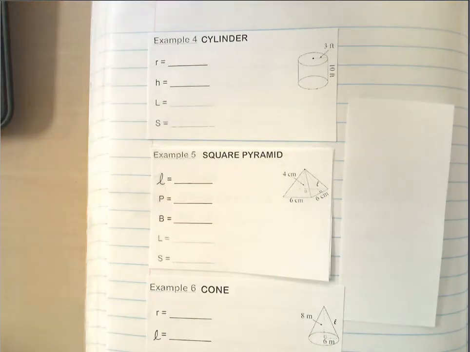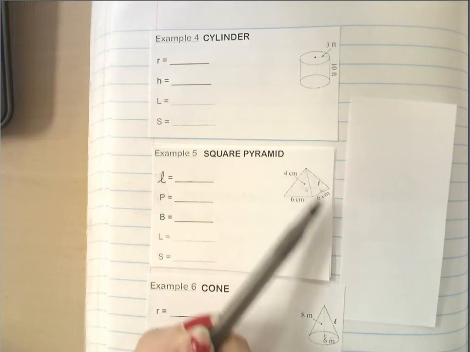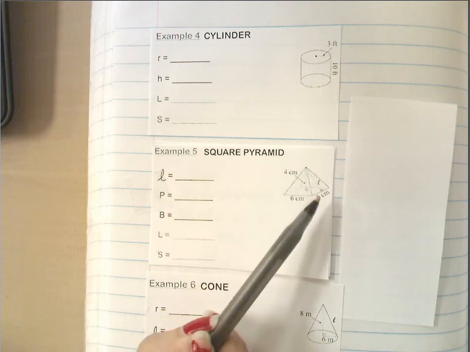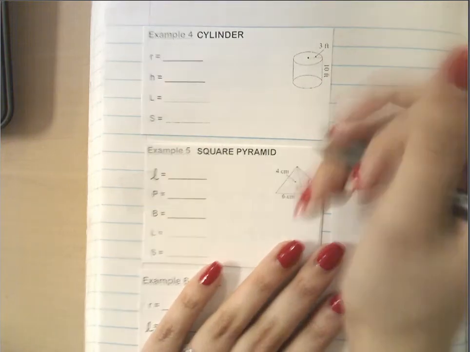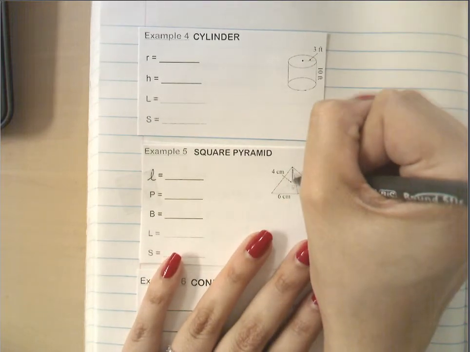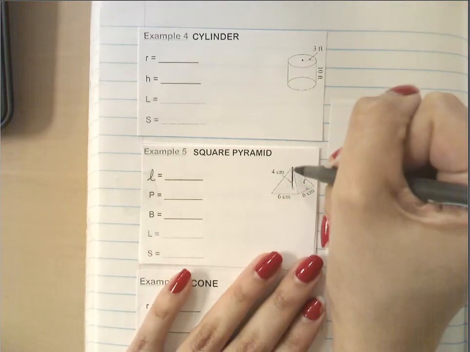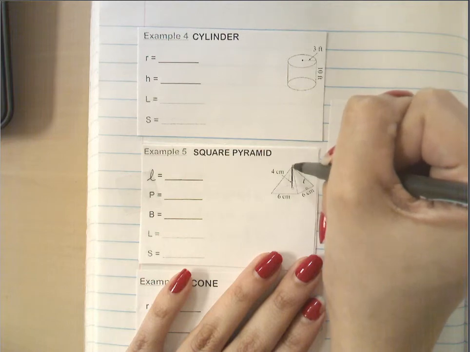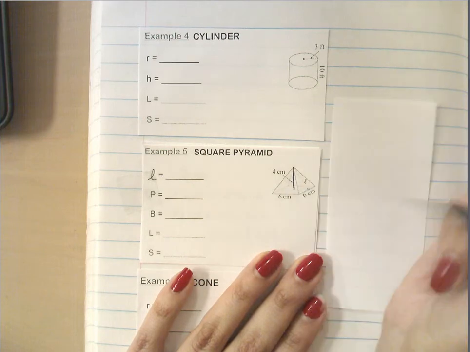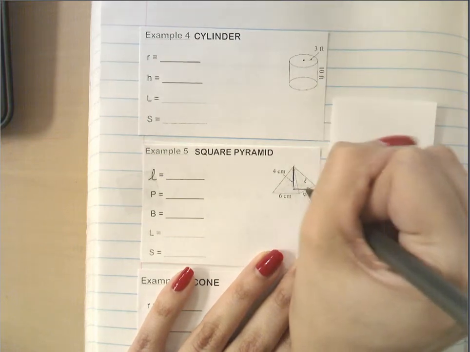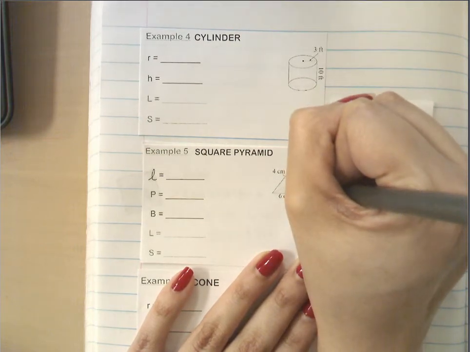Okay, so we're only doing pyramids in this video, so I'm only going to do example 5. And so in this one, my slanted height is missing. It's this dotted line along the side of the pyramid is missing, and so I have to solve for it. And so you can see in your picture that the height of my pyramid is from the top corner to the center of the bottom. It goes through the inside of the pyramid, and then my slanted height creates a right angle.